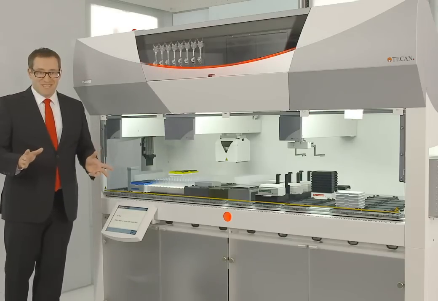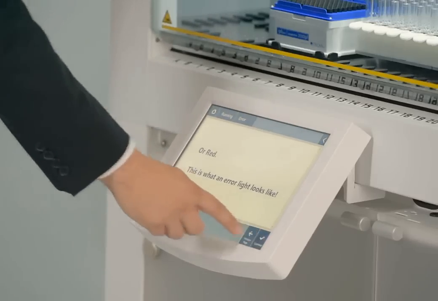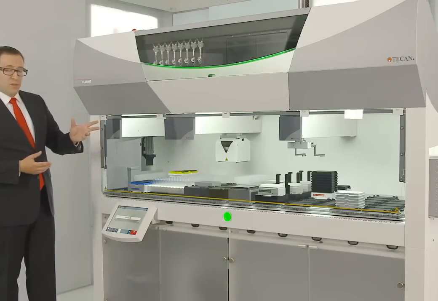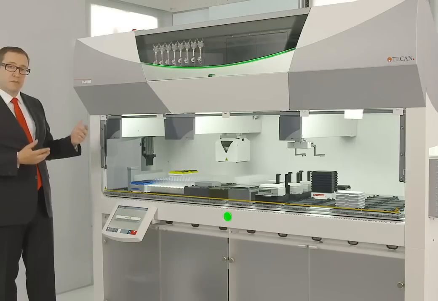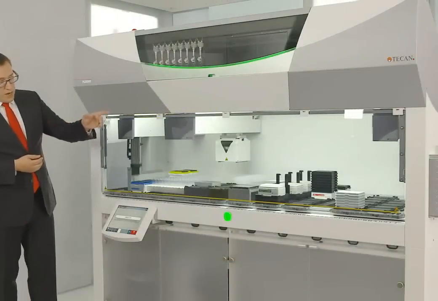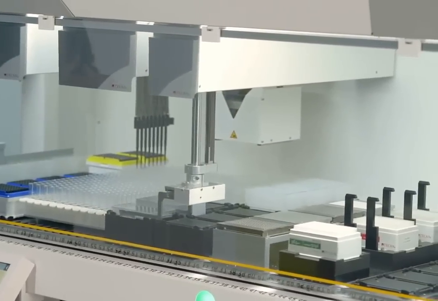But I'm teasing you a little bit. We want to see it run. Let's go ahead and do that right now. We're going to start off with the robotic gripper arm fetching a plate from the hotel at the same time as the flexible channel arm is picking up tips and preparing to aspirate from tubes to plates. The robotic gripper arm is fetching a plate from the top of the hotel, and it will deliver it right here for me. Notice it's even going underneath the multi-channel arm.